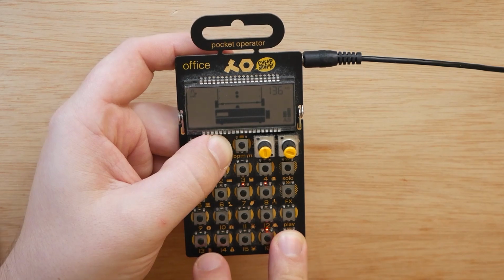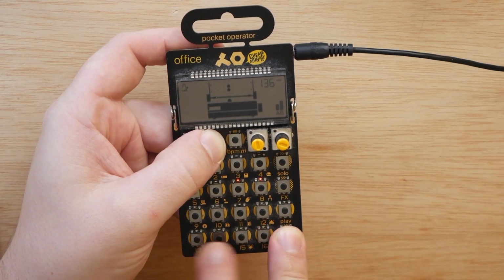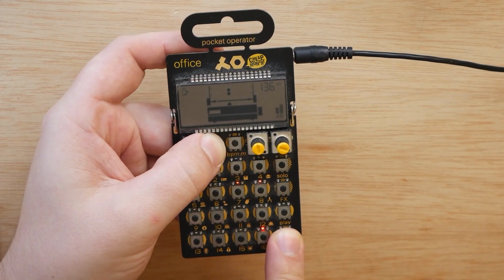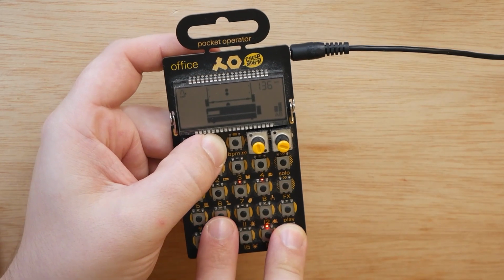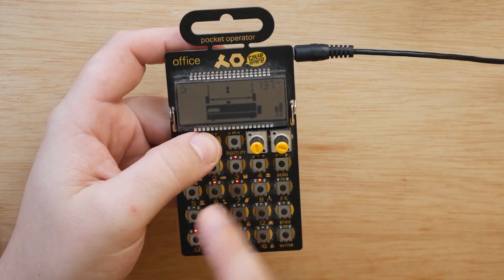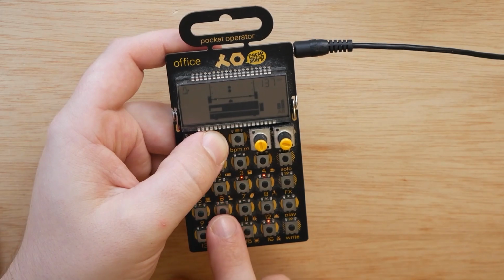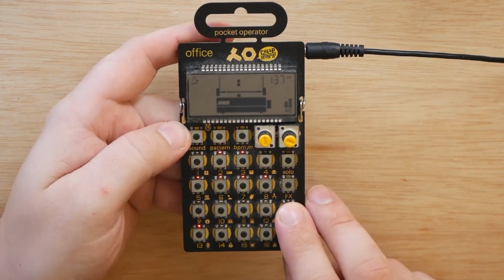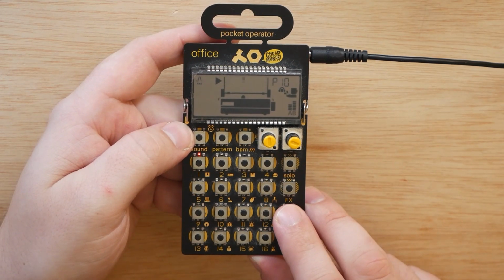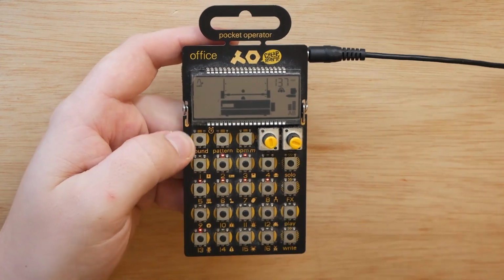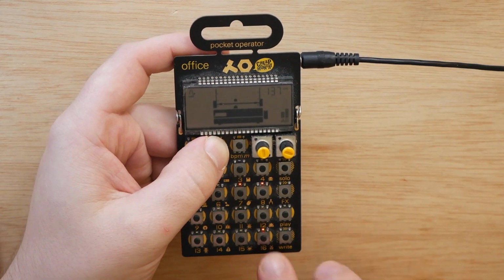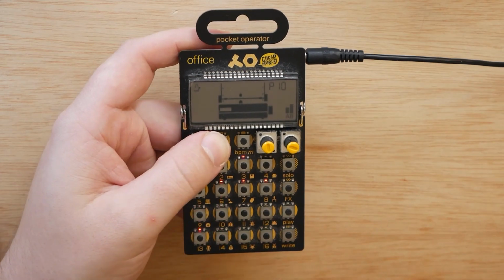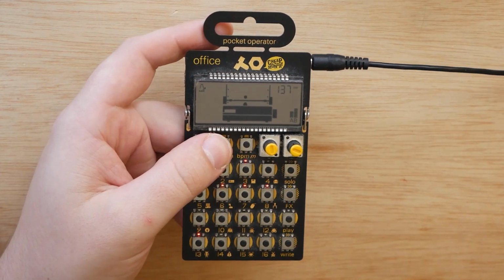Now we can paste it by choosing any of the unoccupied pattern slots and pressing that button. Let's paste it into slot 10. Now we can release everything. We'll see that we're now on slot 10. Let's listen. There we go, we've successfully copied pattern 16 into pattern 10. Now we can edit and treat pattern 10 like a completely different pattern.